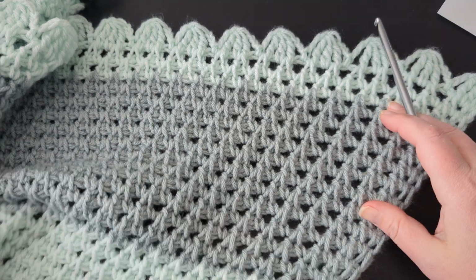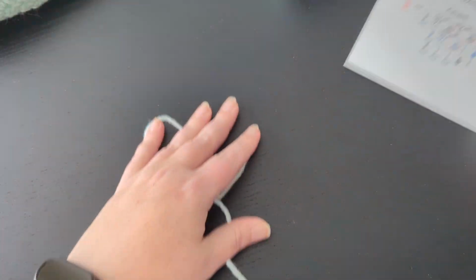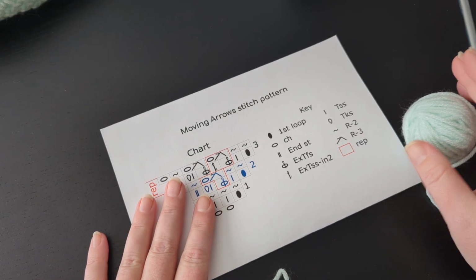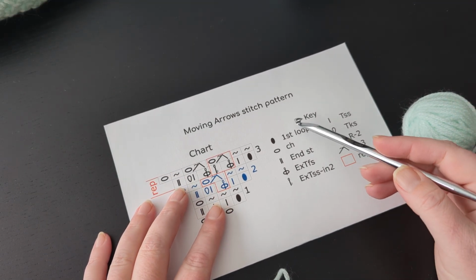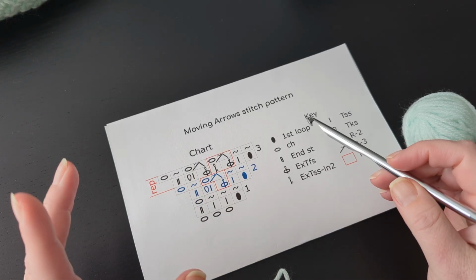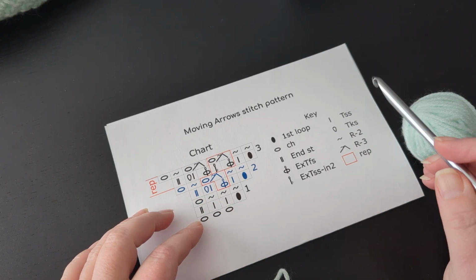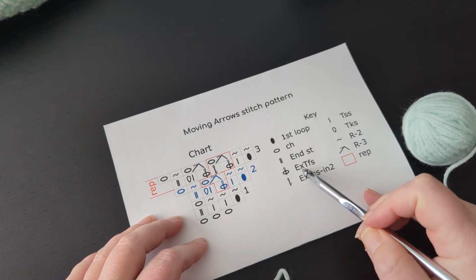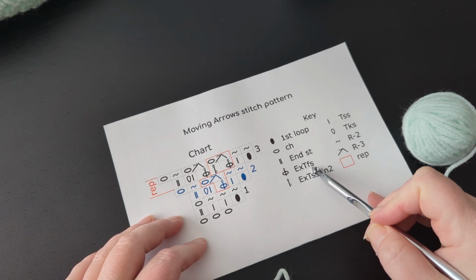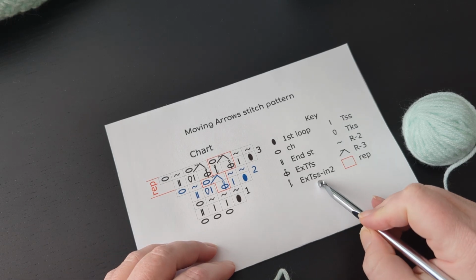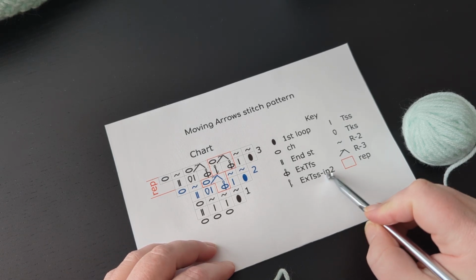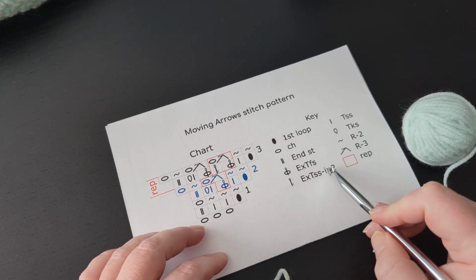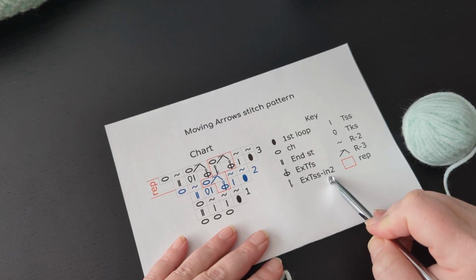So let's start with the actual stitch pattern. We need to know Tunisian stitches like the Tunisian simple stitch and the Tunisian knit stitch. Also, we will be using the extended Tunisian full stitch and the extended Tunisian simple stitch. Here's a little extra for this particular pattern, because we will be sticking our hook in a particular area.